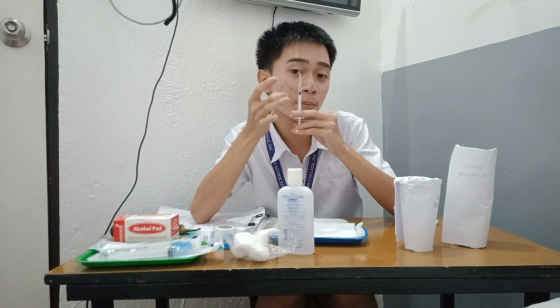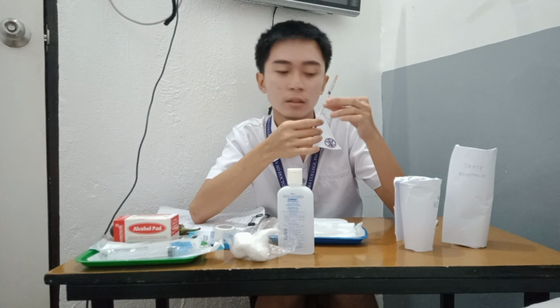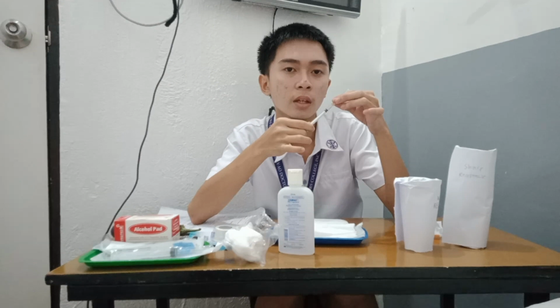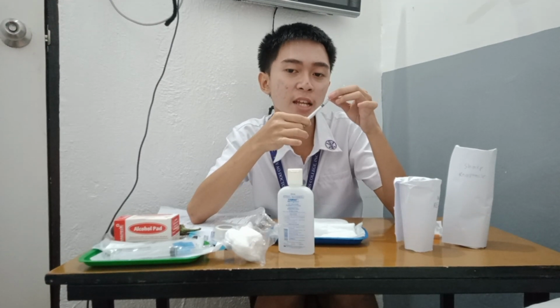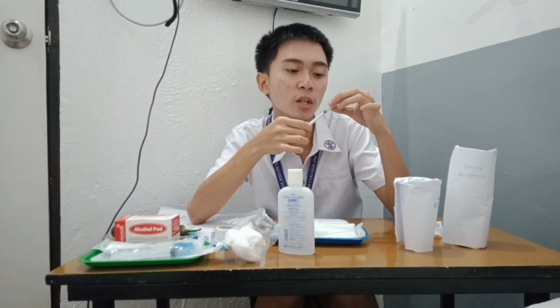Inside the syringe, lightly tap the barrel and expel the air bubble. Then I'm going to remove the aspirating needle and dispose of it in the receptacle to avoid needle prick injury.